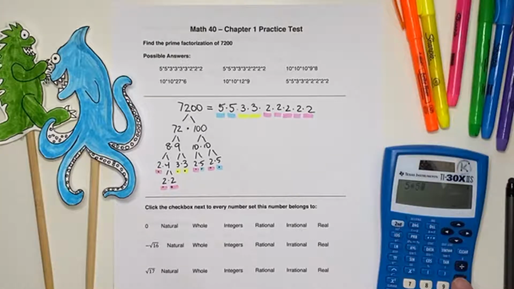5 times 5 times 3 times 3 times 2, 2, 3, 4, 5 equals, ta-da, 7,200. So I double checked. Now, if you were going to be sneaky, and I actually encourage a certain amount of cleverness when you're taking tests, right? Math is the study of patterns. And so if you're taking a test and you notice patterns, take advantage of that.